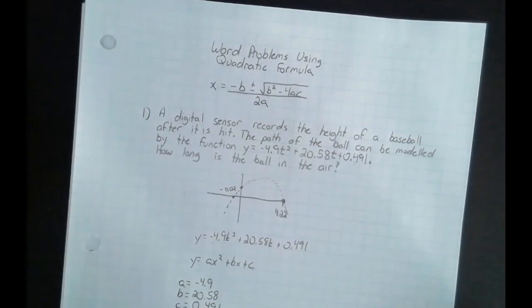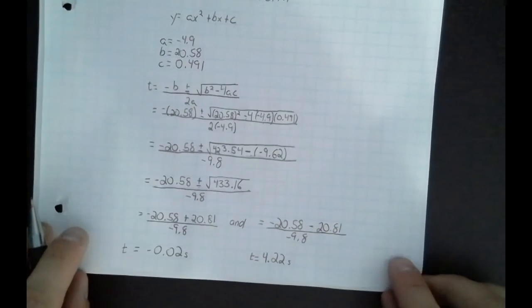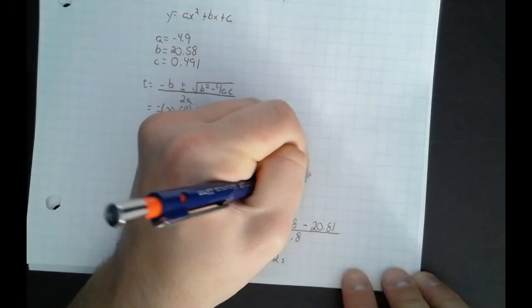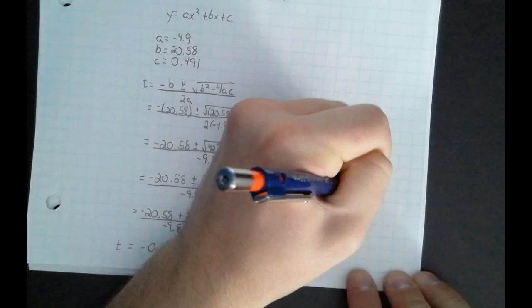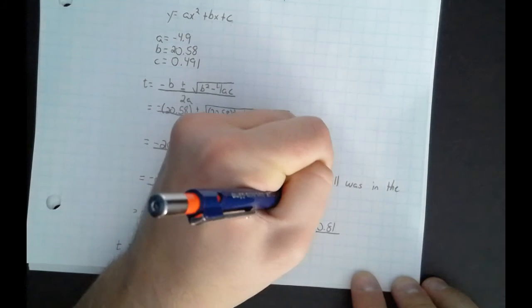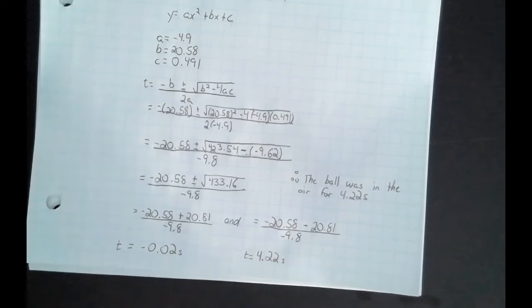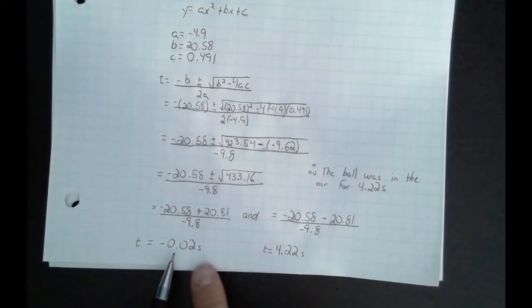Again, let's keep good math form here by having a therefore sentence. Therefore, the ball was in the air for 4.22 seconds.